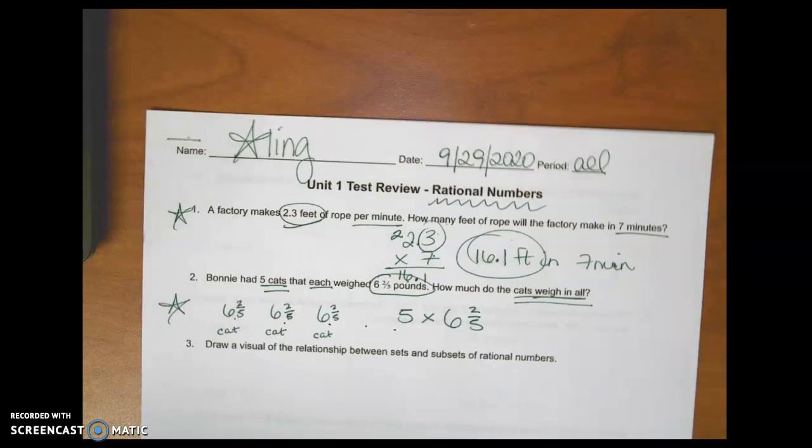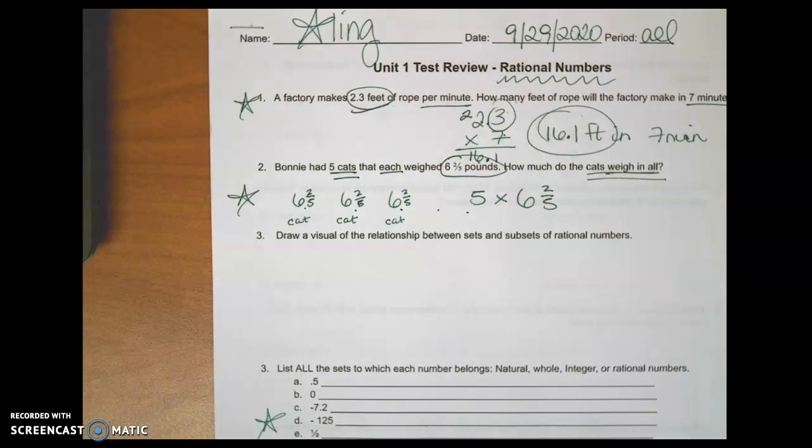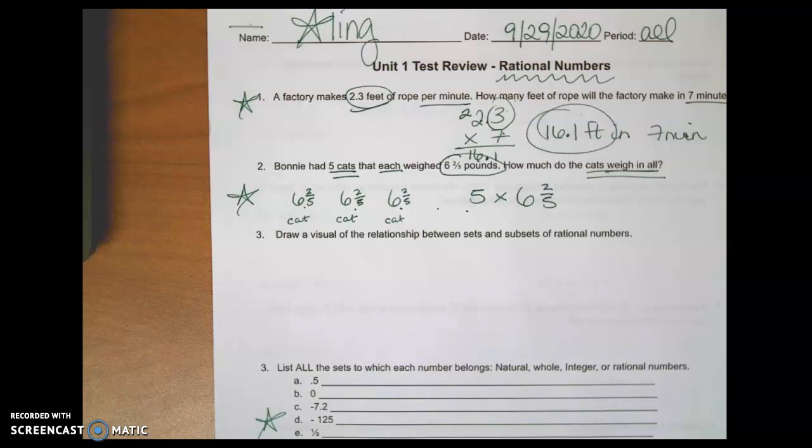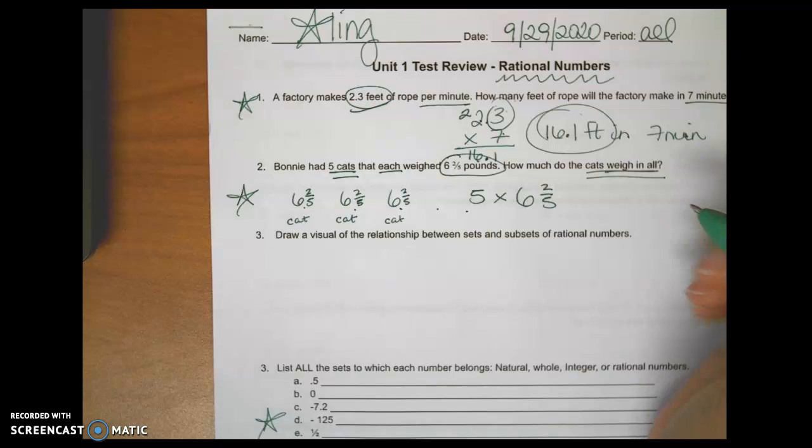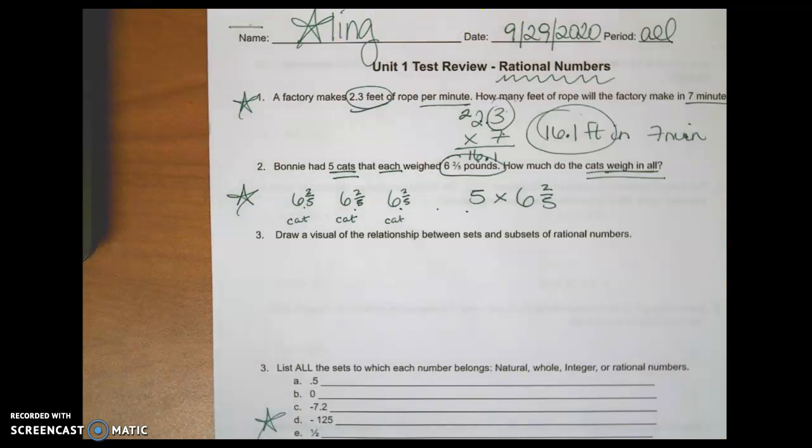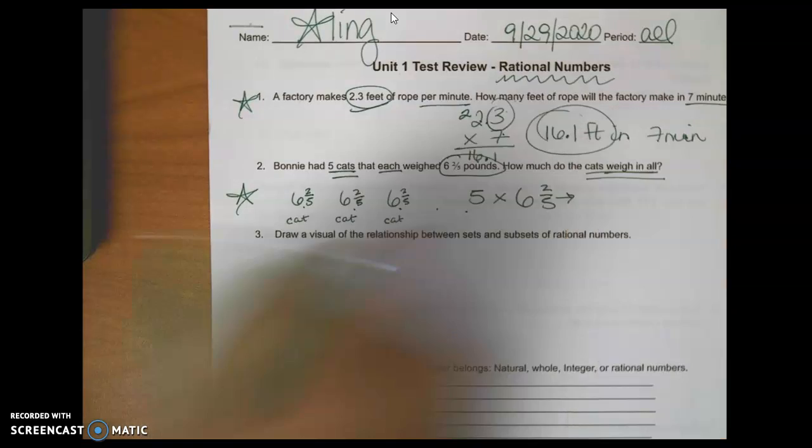What do I do with the 6 2/5? I can make it a decimal. Absolutely. What will it be as a decimal? What is it? Not 6.5. Oh, 2.4. How did you get 0.4 from 2/5?